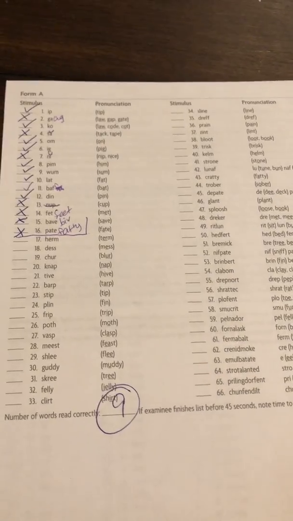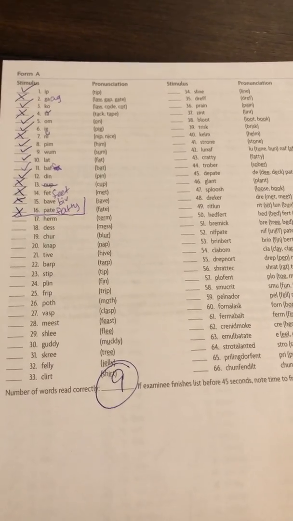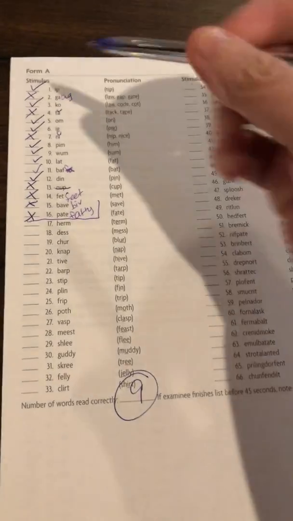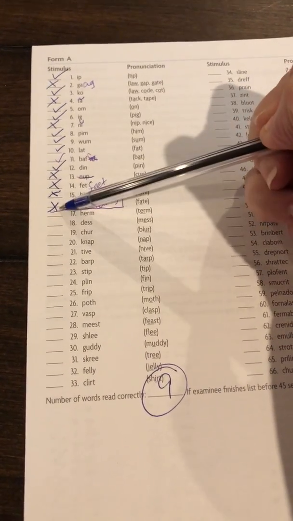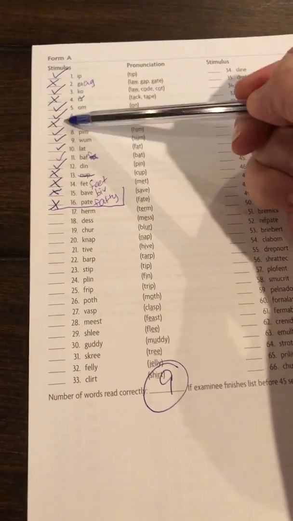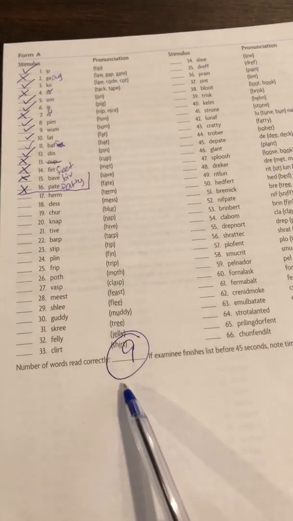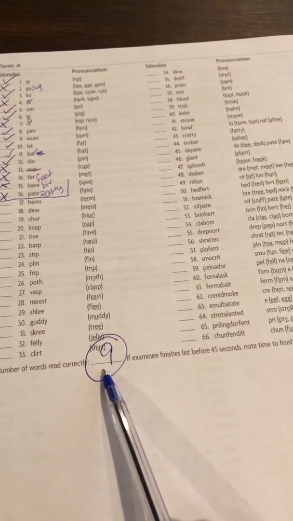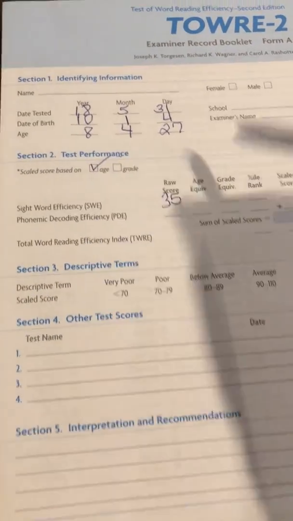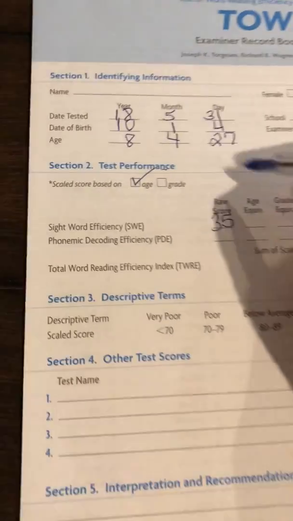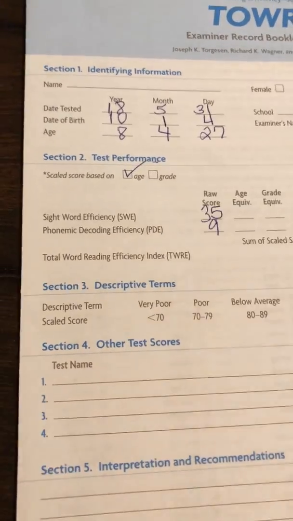Okay, if I flip it to the back, this is their nonsense word list. Again, check mark the ones correct, X the ones incorrect, count the checks. He's read 9 nonsense words correctly in 45 seconds. So that's phonemic decoding efficiency, and the raw score here would be 9.